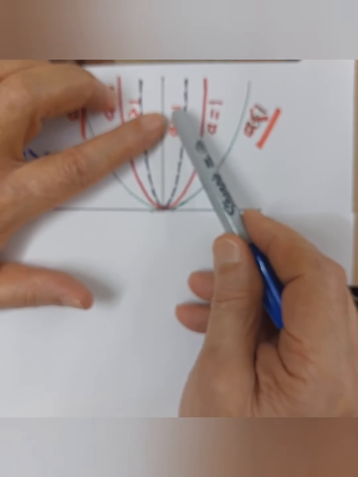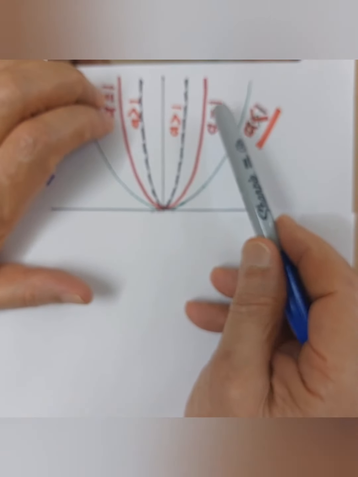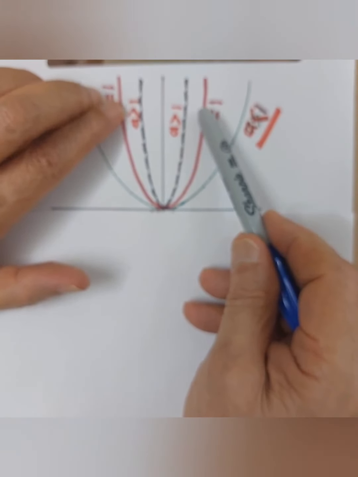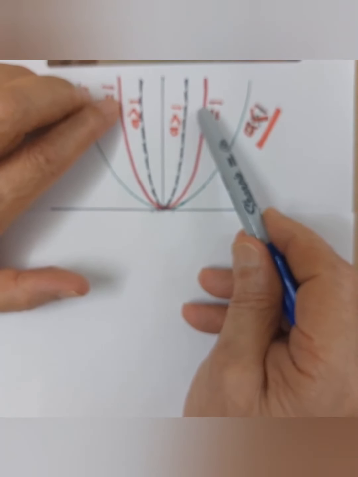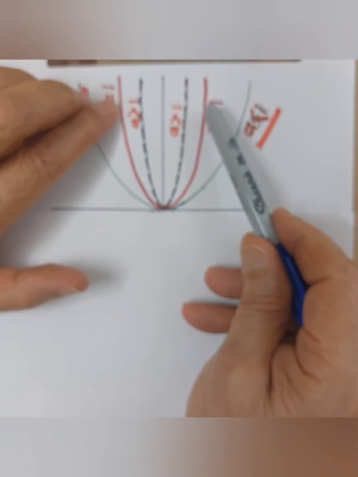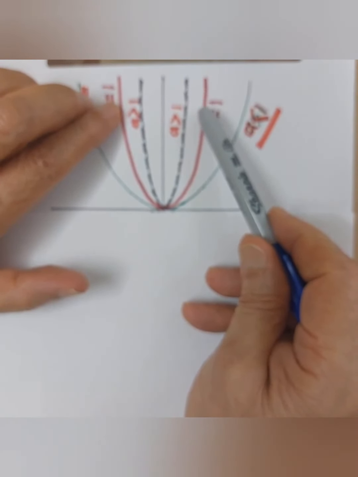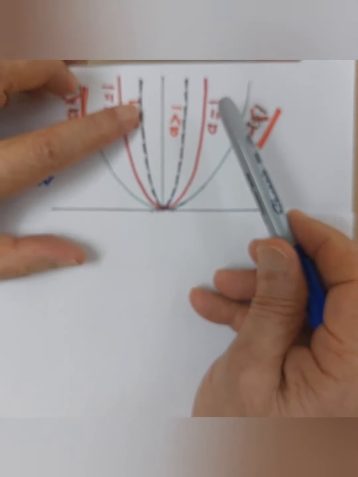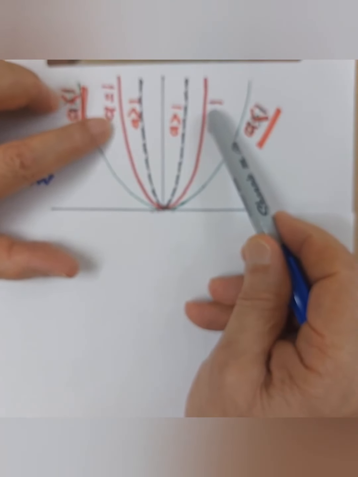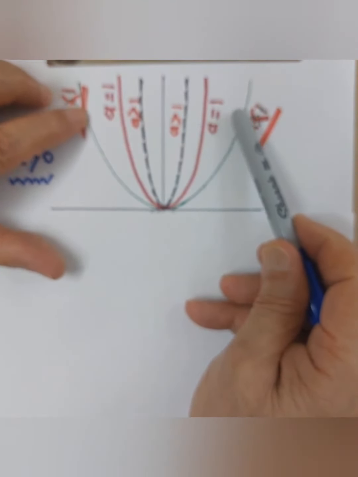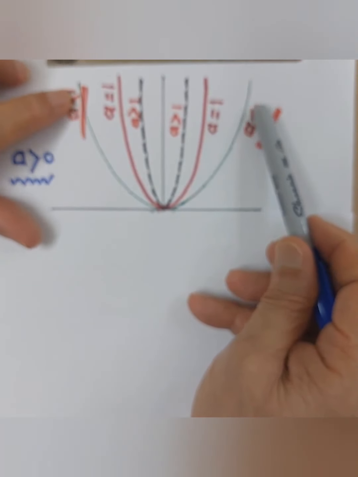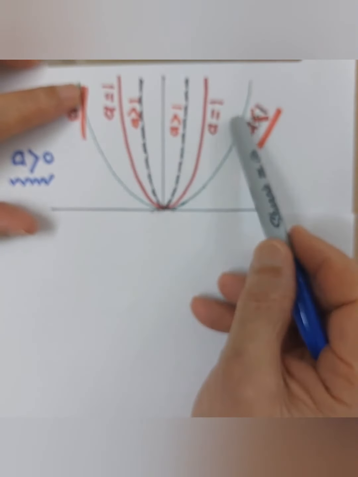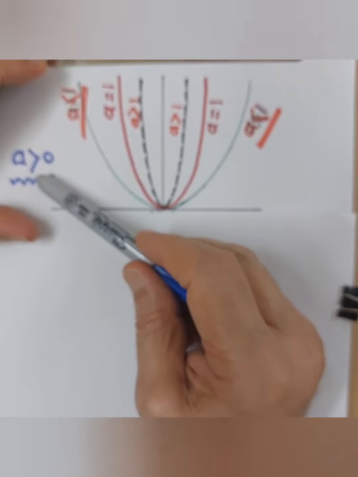As a gets to the value equal to 1, we get the branches, the red color here, getting farther from each other. And as a becomes smaller than 1, but not negative, still positive as I said, the branches get farther and farther from each other, the green branches. You see here? So the shape of the graph is affected by the value of a.